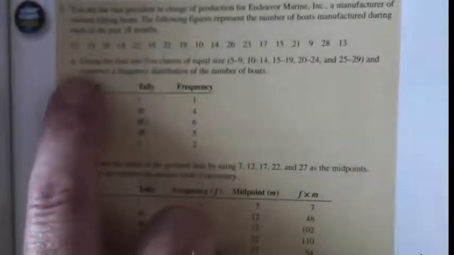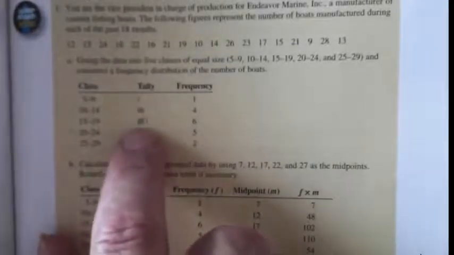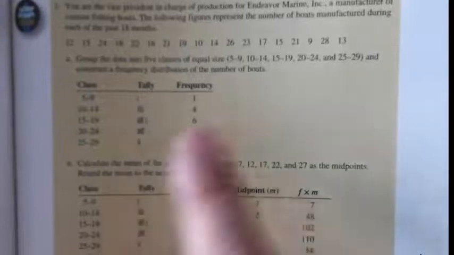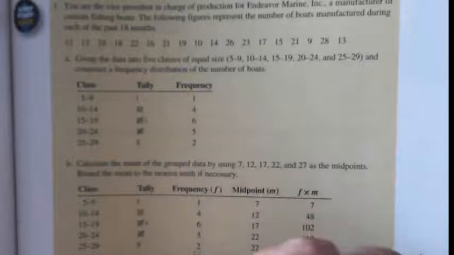So it says A, group the data into 5 classes of equal size, and they give you the classes they want you to use, 5 to 9, 10 to 14, 15 to 19, and so on. So those are here. Then you're going to go through and tally. And tally just simply you count 12, it's right here, mark, 15, on here, mark, 18, right here, mark, and so on, until you get all that information in. And then you just simply count them. Well, I've got 1, I've got 4, I've got 6, 5, and 2.